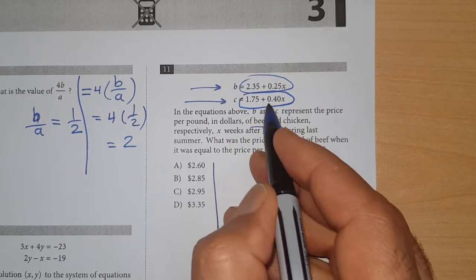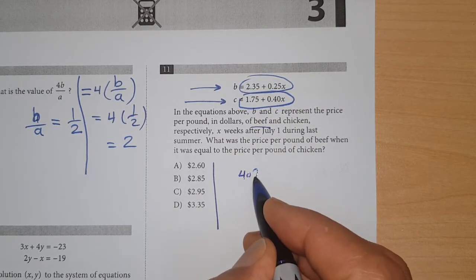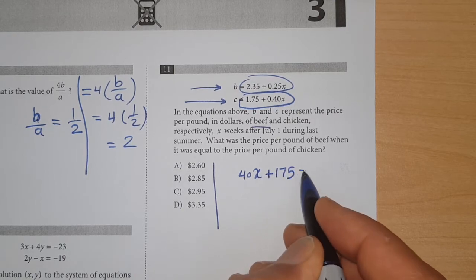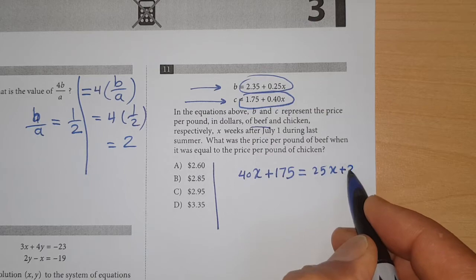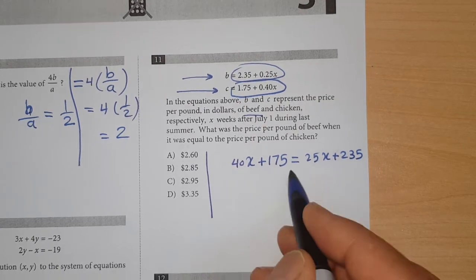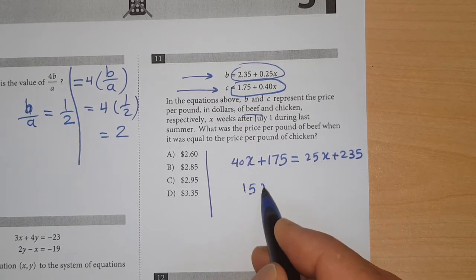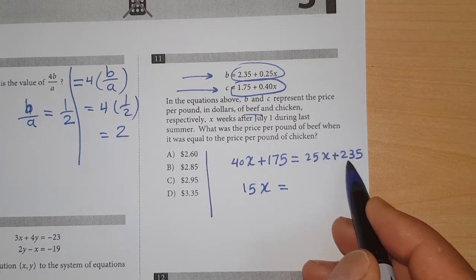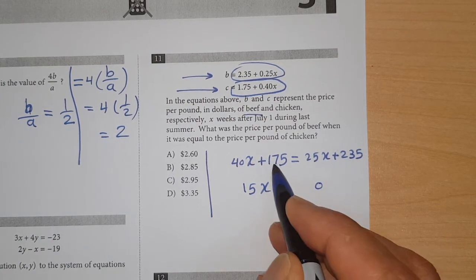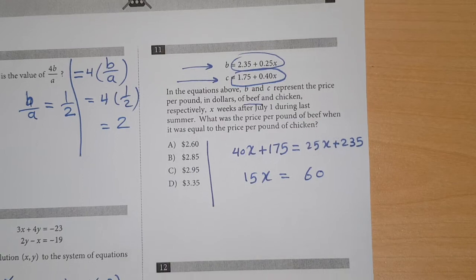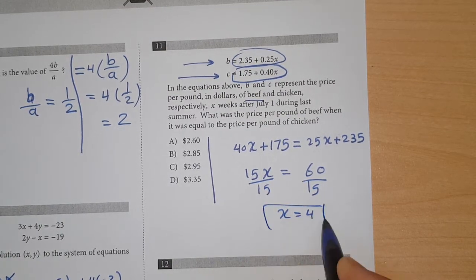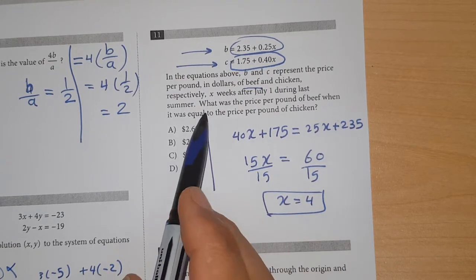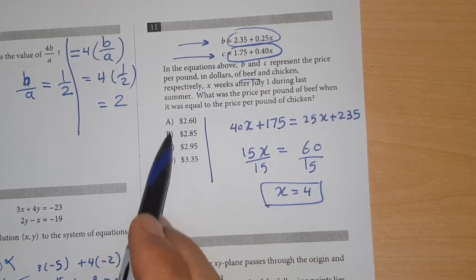Okay. Multiply by 100. So 40x plus 175 is equal to, here multiplied by 100, 25x plus 235. Collect the x on one side. 40 minus 25 is 15x. And 235 minus 175 is 60. Over 15, over 15, you get x equal 4. X equals 4, but the question is not asking about x, so 4 will not be the answer.